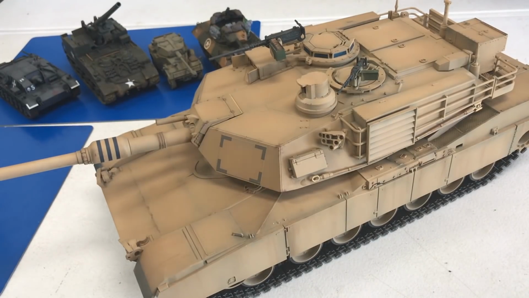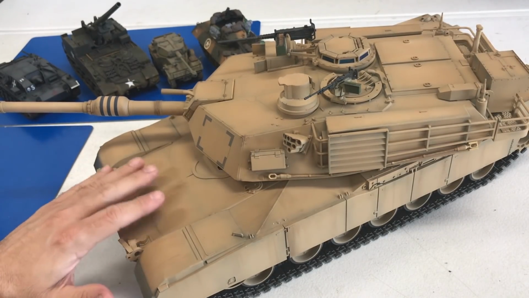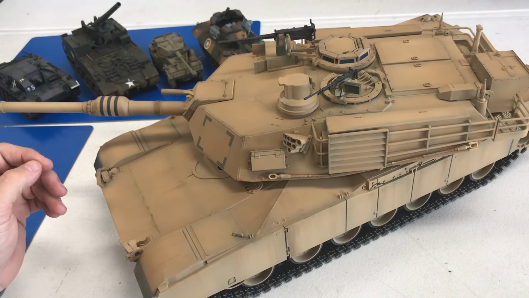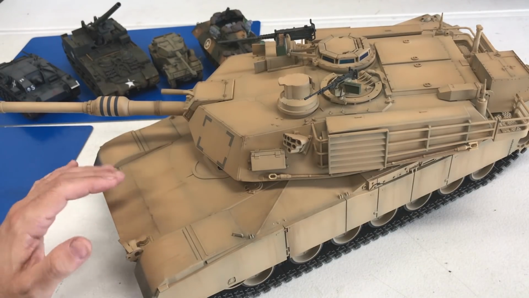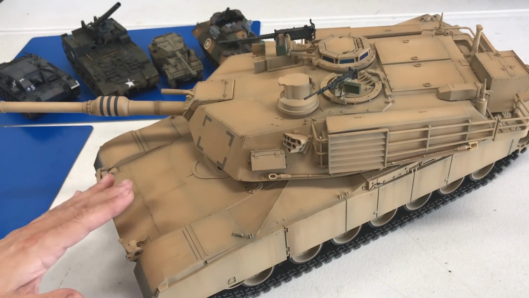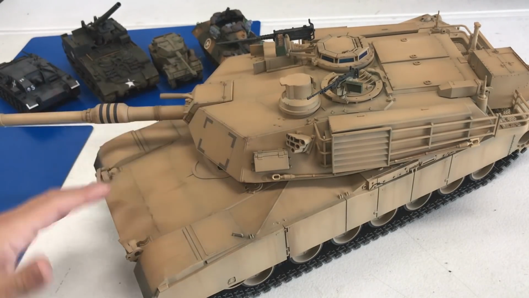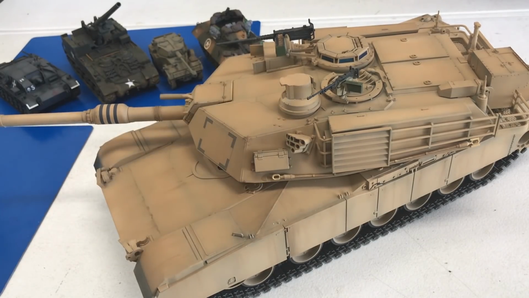Okay, so now that we have a tank in front of us, let's talk about some of the parts on it. First thing we're going to talk about is this front plate right here, and this is called the glacis plate. The word glacis is actually a French engineering term from medieval times, and glacis basically meant a sloped hill leading up to a fortification, which describes this basically.